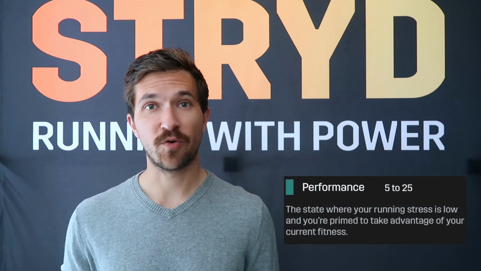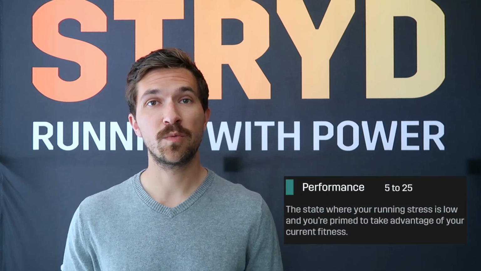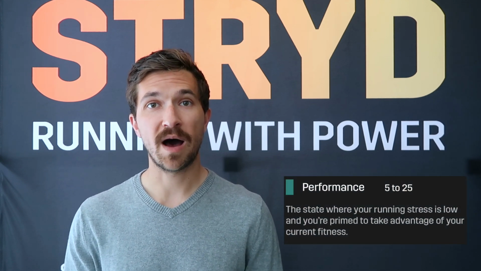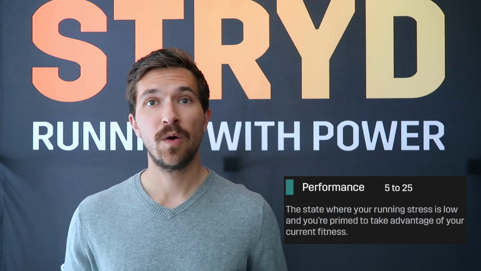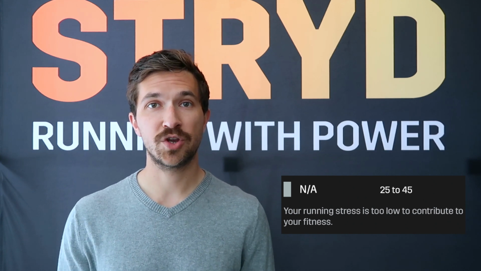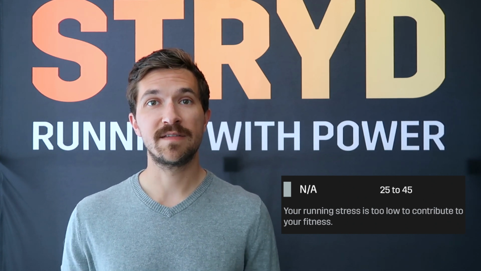Talking about great running results, the next zone is the performance zone. The performance zone will range from +5 to +25. We see a lot of people have great success hitting the performance zone for their hard efforts and their hard PR attempts. Above +25 is what we call not applicable, and this is just when the relationship of your short-term running stress is not necessarily productive towards giving yourself a benefit of fitness.